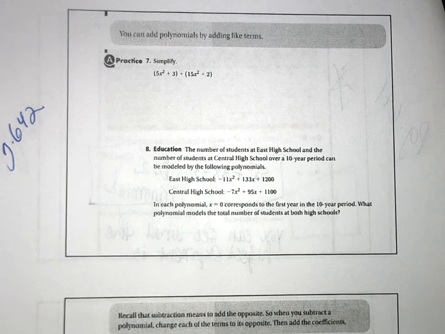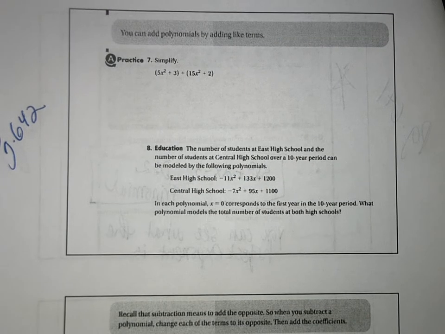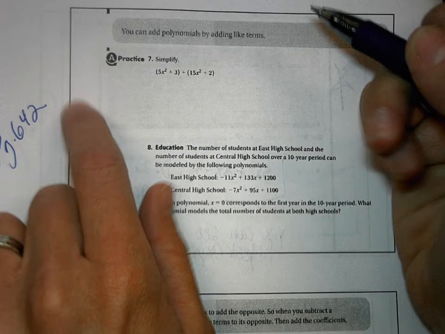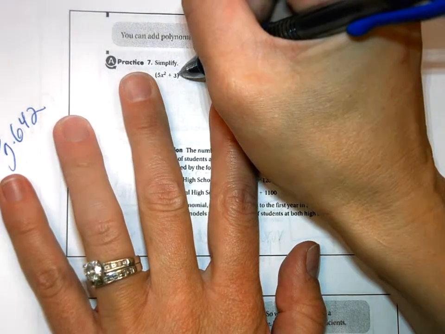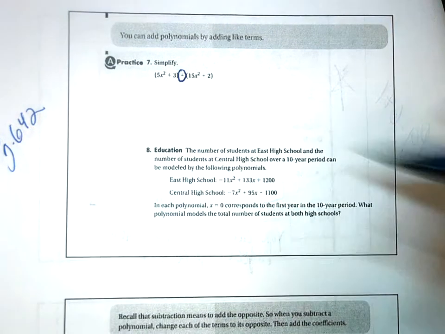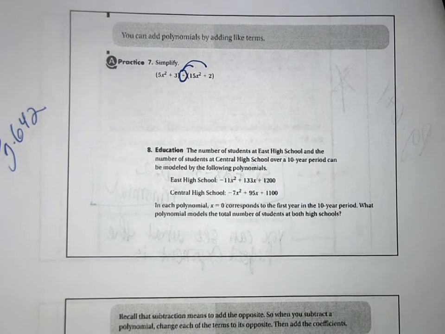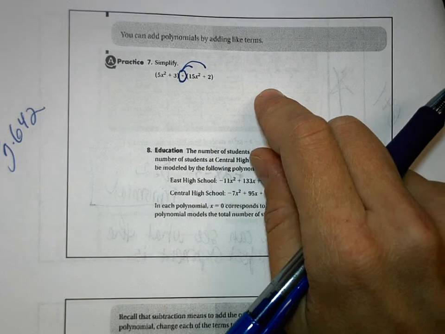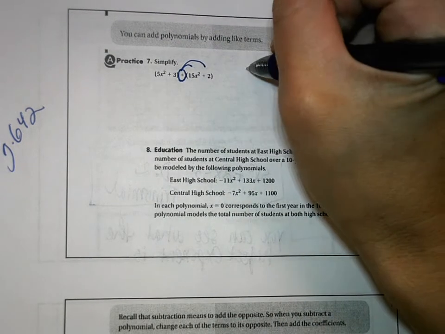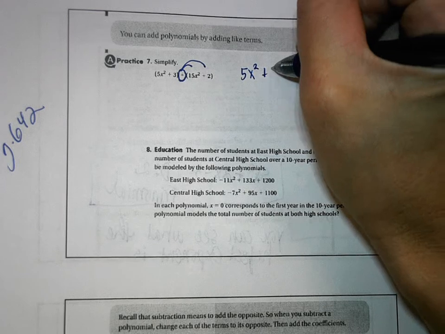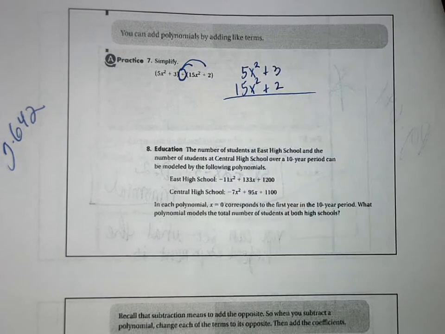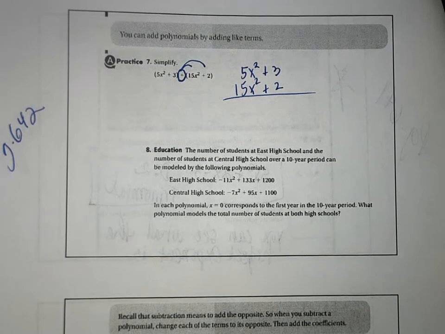Okay, so what you have to be careful of here, and I'm going to show you a couple ways of doing these, maybe. When you have parentheses, if you have a positive here, and you were to distribute it through, it's not going to change any of the terms. But if you have a negative here, is it going to change the terms? Yes. Now, what I would suggest that you do is line these up with like terms. So I end up going like this, 5x squared plus 3, and then I have 15x squared plus 2. Do you see how the like terms are lined up with each other? And then I just add down.